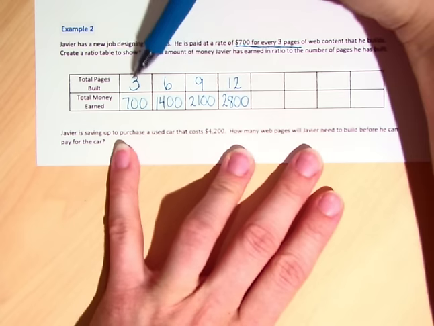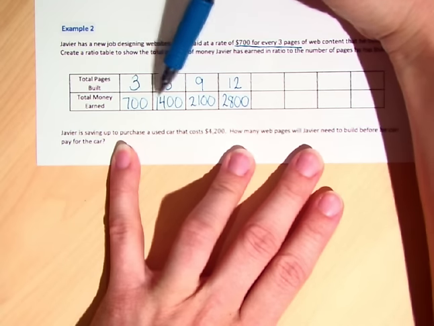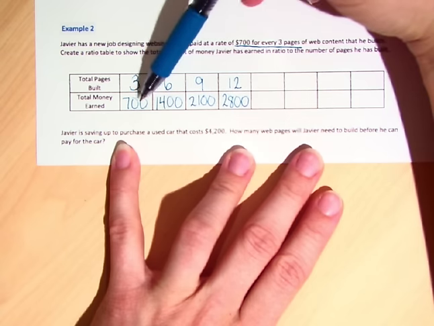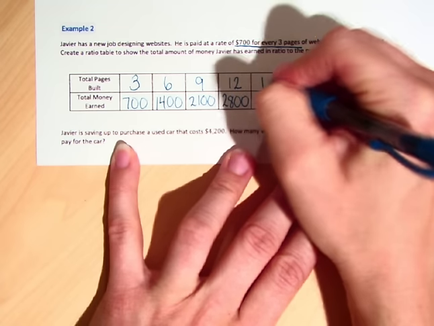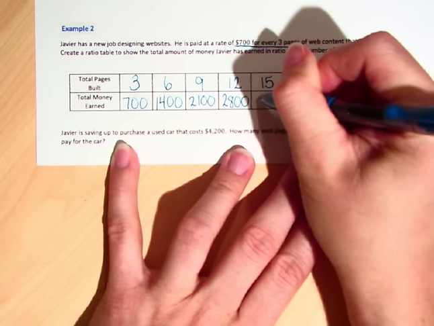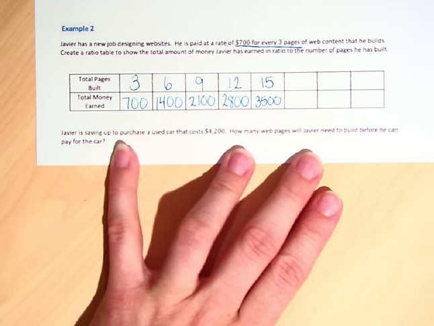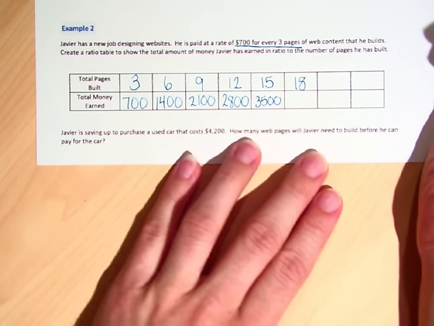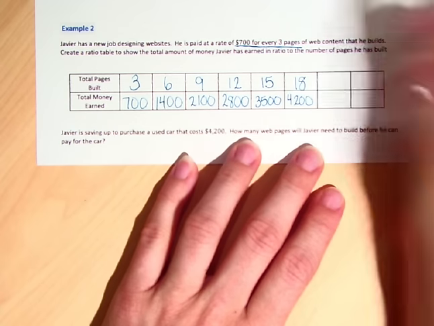Now, I'm counting by 3s up here. Down here, I'm counting by 7s. Because here's a 7, 14, 21, 28, and so on. And I'm just adding my zeros because I know they're hundreds. Okay, 3 more pages would be 15 pages. $700 more is going to be $3,500. 3 pages more is 18 pages. If he makes 18 pages, he will make $4,200.